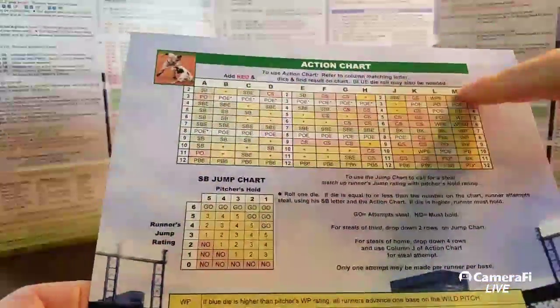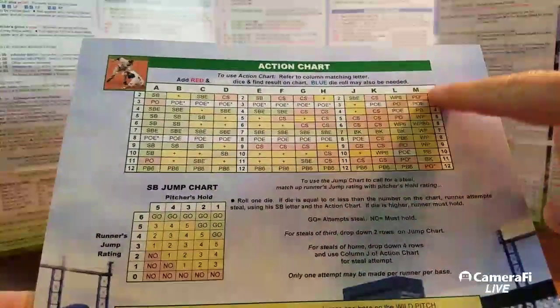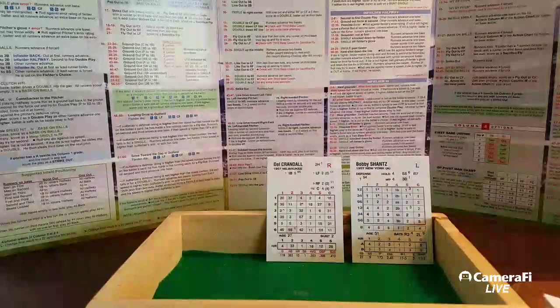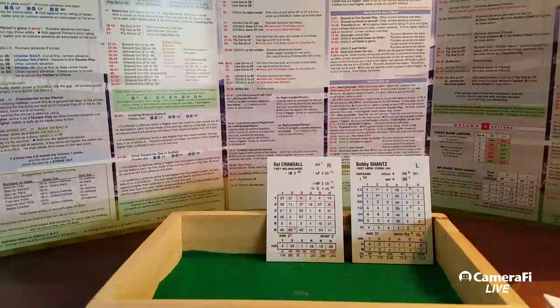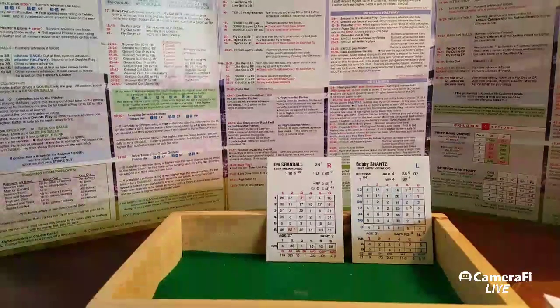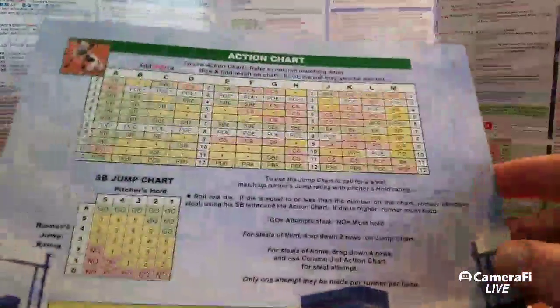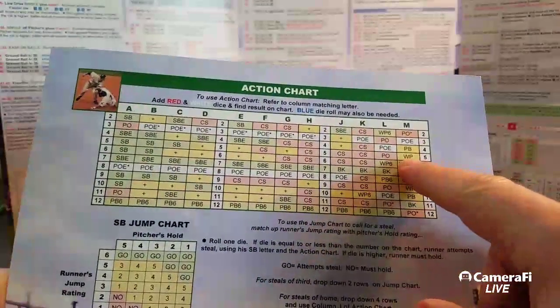So the action chart is coded by letter. And we're going to the M action chart, which talks about wild pitches and pickoffs. And we'll roll to see what happens here. I'll roll all three, but we're really only adding the red and white die. So that's a 5 when you put those together. So a 5 says it's a wild pitch.